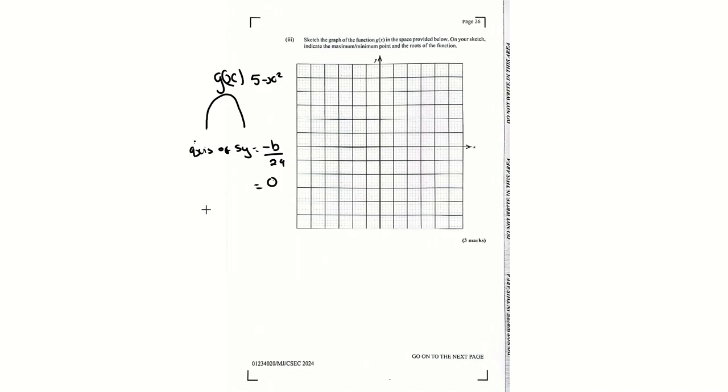So first off, because it's a frowning face, we know there is a maximum point. To get your maximum point, you'll substitute x is equal to 0 into g of x. So that would be g of 0 would be 5 minus 0 squared, which is equal to 5.